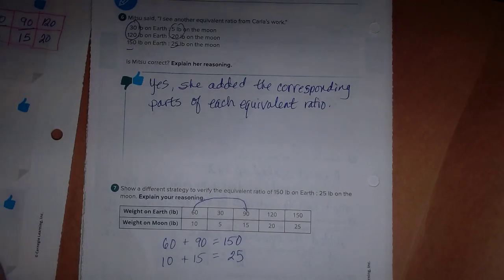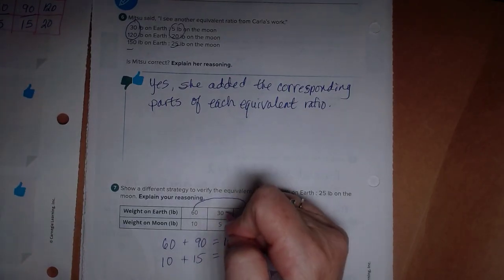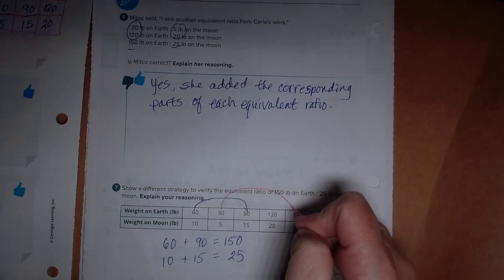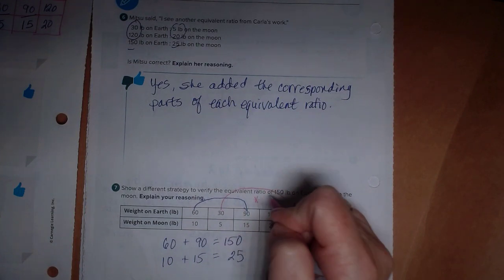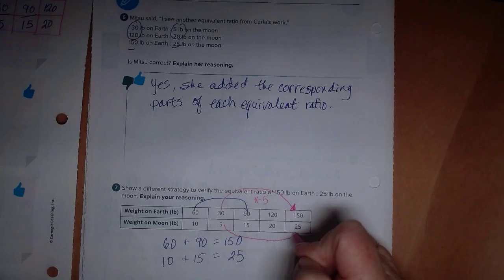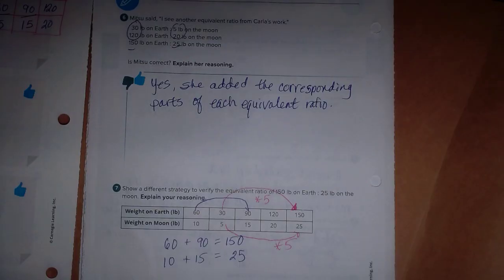One other way we could show this is we could take this 30 to go to 150, using multiplicative reasoning times 5. So then 5 times 5 would give us the 25. Okay, that is the end of activity 1, and we will see you on the next video.